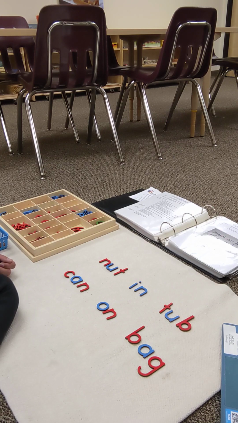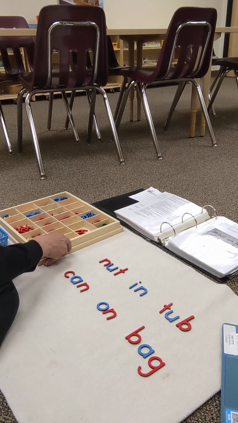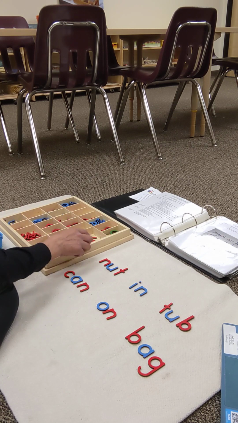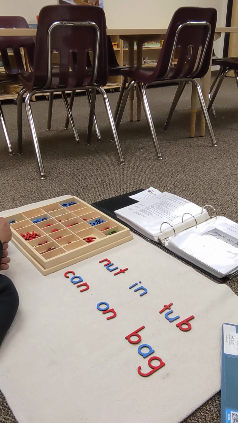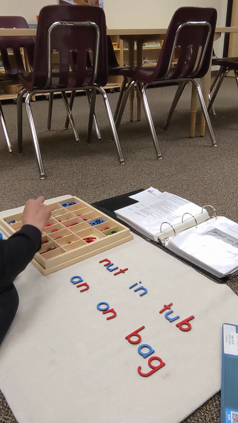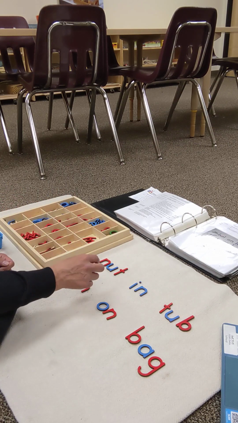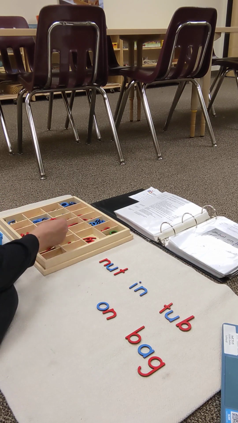Extensions and variations: you can start using in, or on. As the child gains experience, let him or her choose the objects and phrase. You could use pictures. Move on to invented spelling for non-phonetic words.